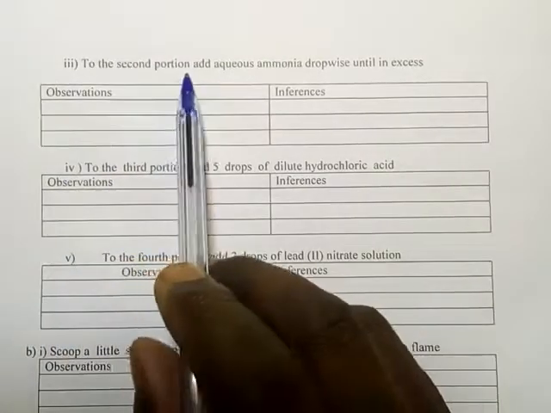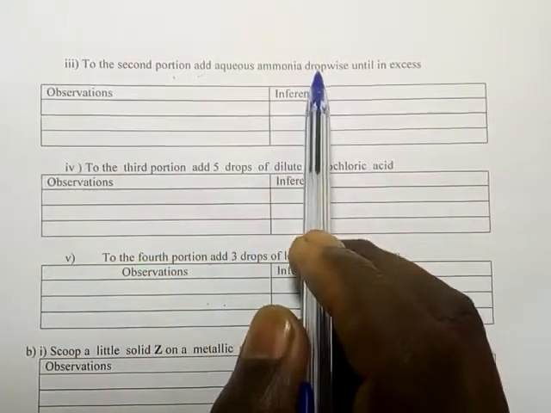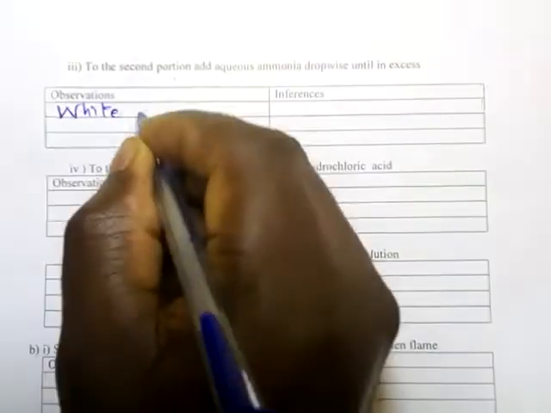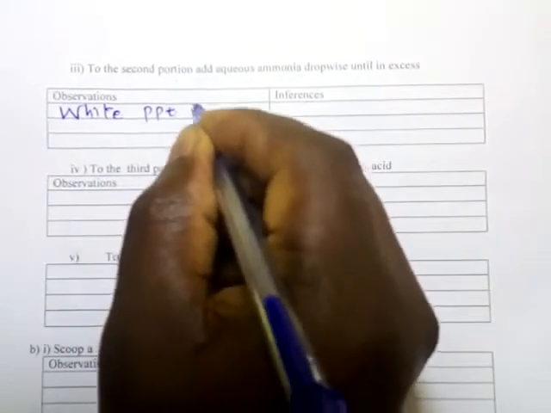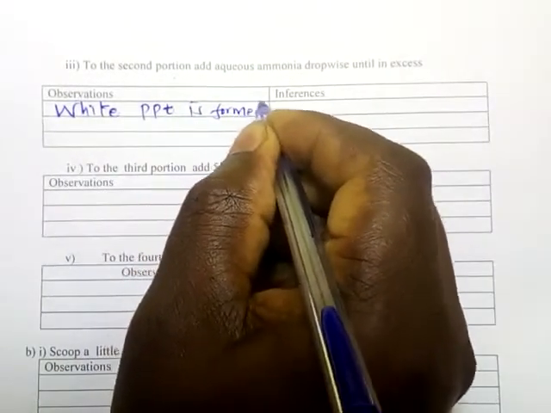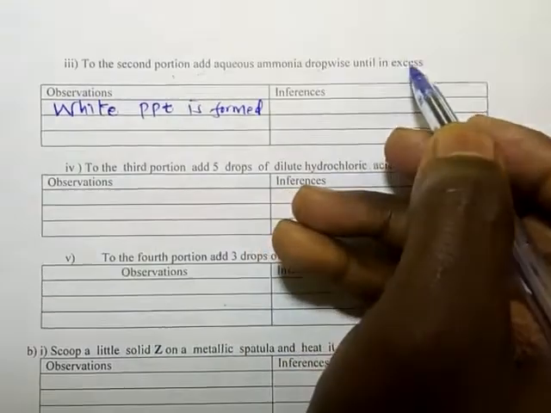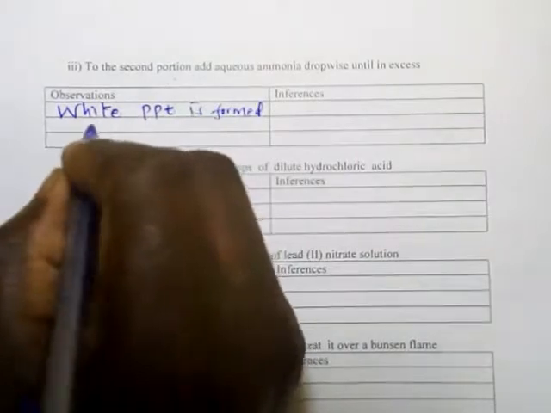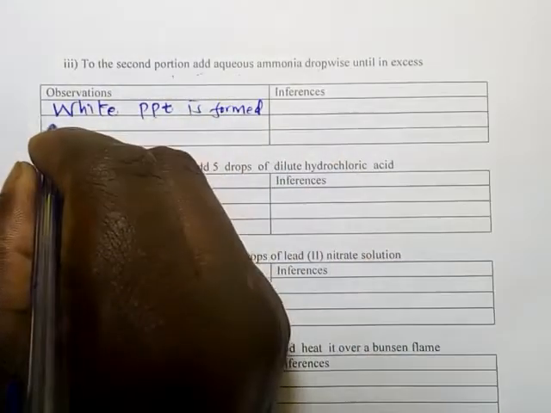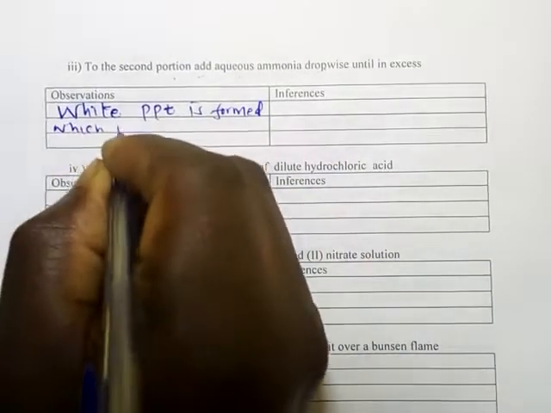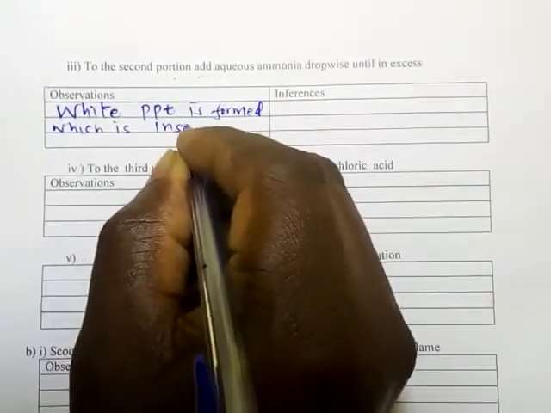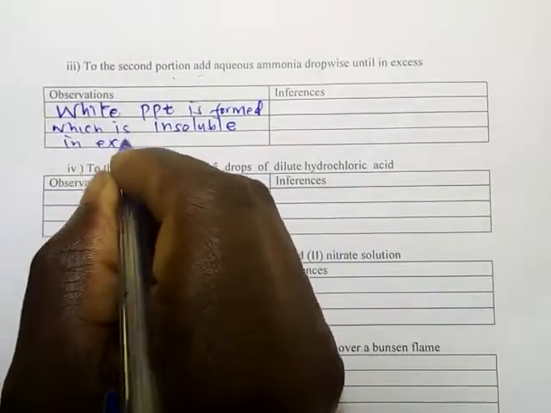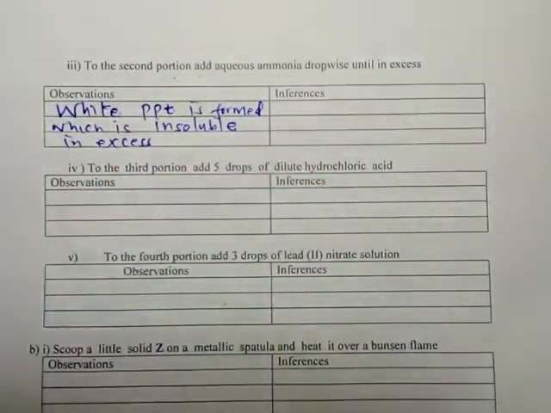The second portion, add aqueous ammonia dropwise until in excess. A white precipitate is formed. That is for dropwise. What happens in excess? The white precipitate does not dissolve in excess. So a white precipitate is formed which is insoluble in excess.